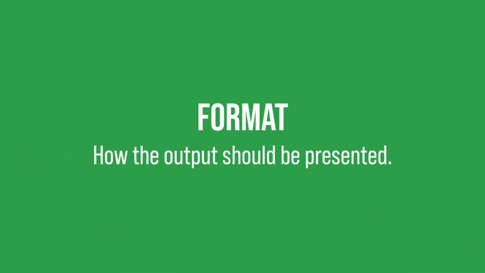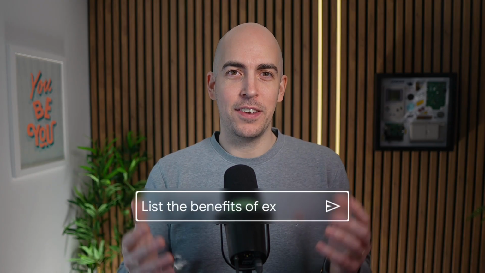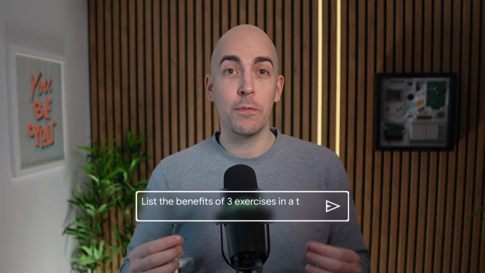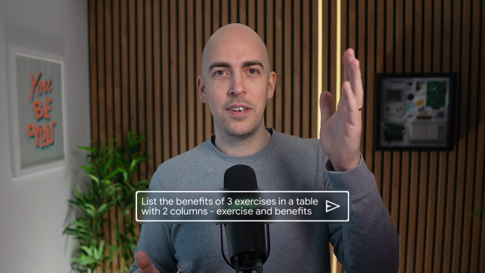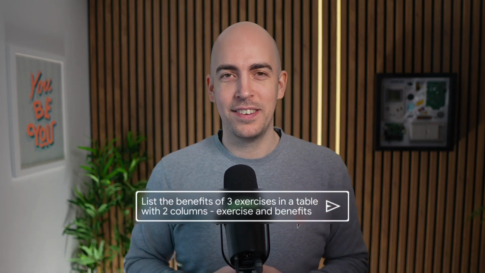And the final part of any good prompt is format. That's telling the AI tool how you want it to give you the response. For example, rather than just saying, list the benefits of exercise, I might say something like, list the benefits of 3 specific exercises in a table with 2 columns, exercise and benefits. It's giving a specific structure, and you're going to end up with a better response as a result.